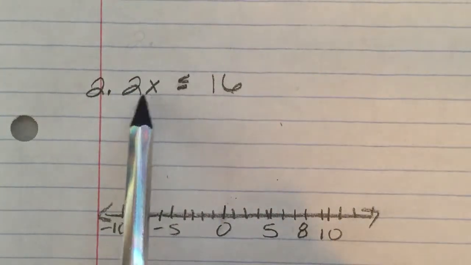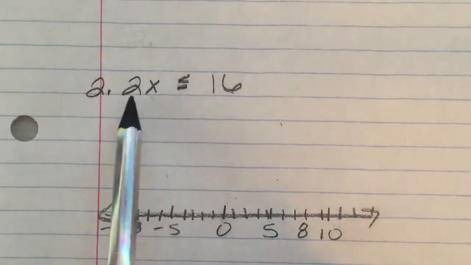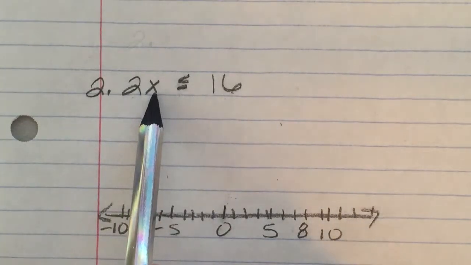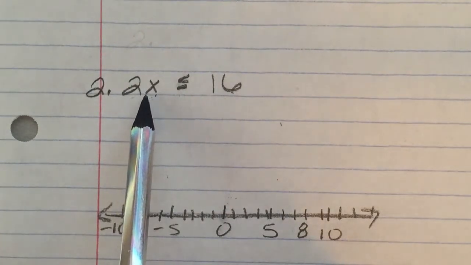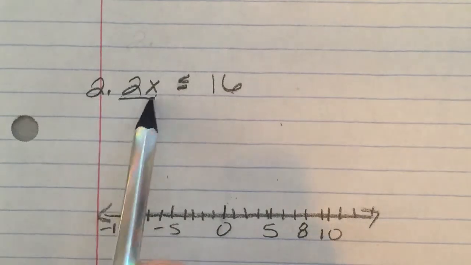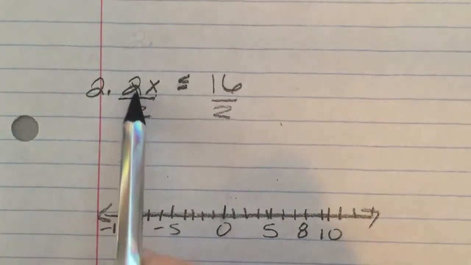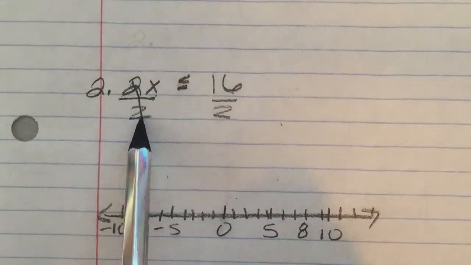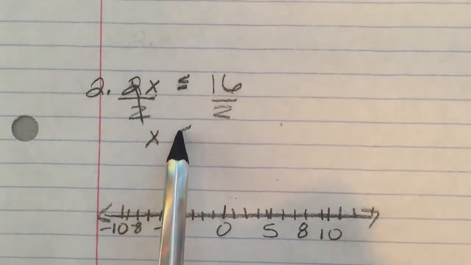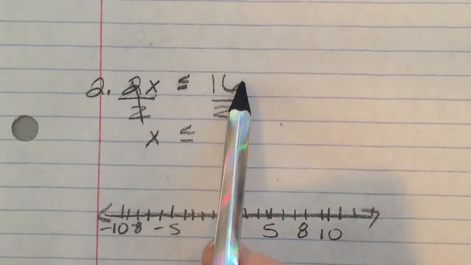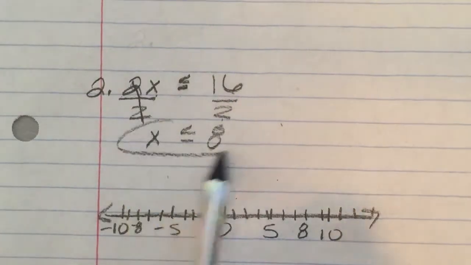This says 2x, meaning 2 times x, is less than or equal to 16. Now since 2 and x are connected by multiplication, in order to get the 2 away from the x, I must divide, the opposite of multiply. So I will divide both sides by 2, cancel these 2s because 2 divided by 2 is 1, so that cancels. Bring down my x, bring down my less than or equal to sign, and perform this operation, 16 divided by 2, which is 8.